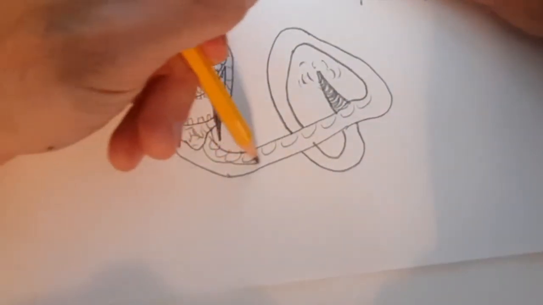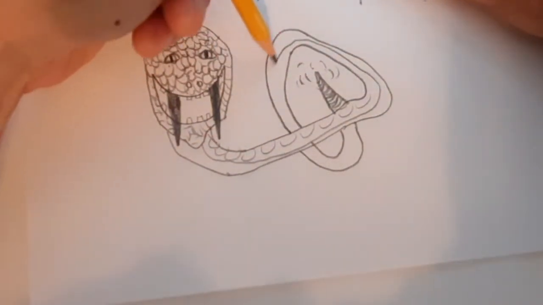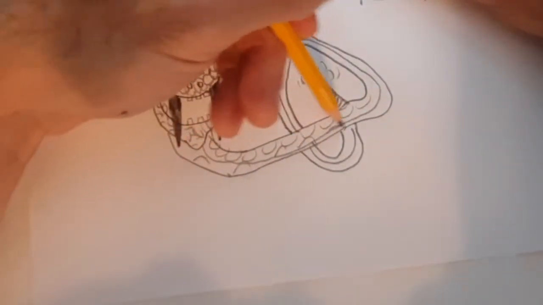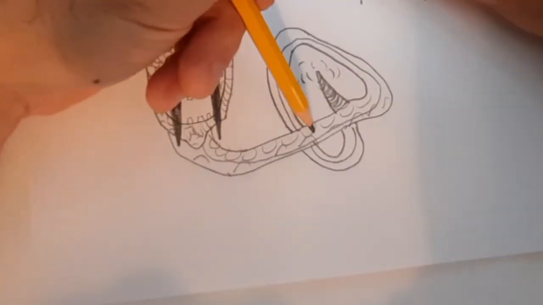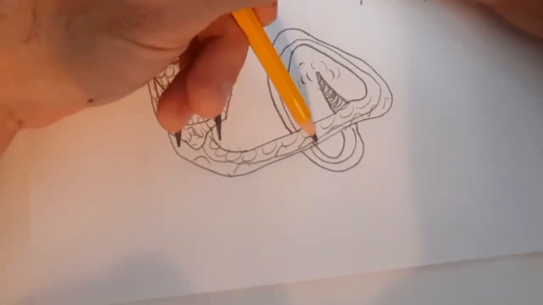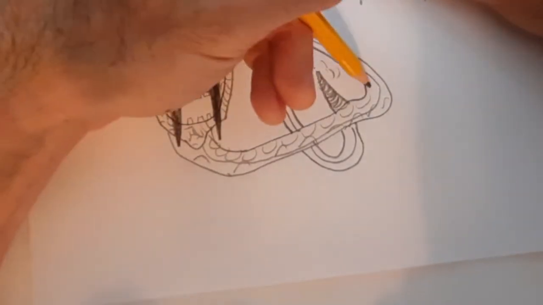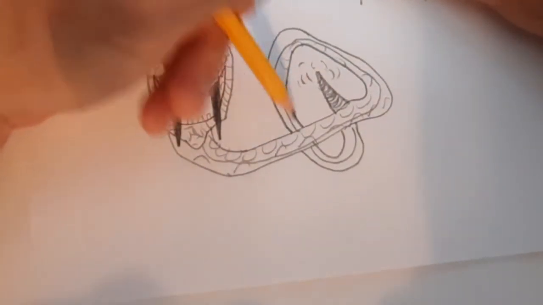And some poisonous snakes have a long stripe going down the middle with these patterns. These are not scales. These are actually patterns. So this is a sideways C, and then this is a sideways C, but flipped the other way vertically. And we want to honor that pattern throughout the snake.